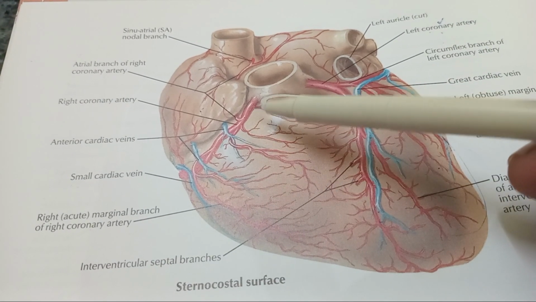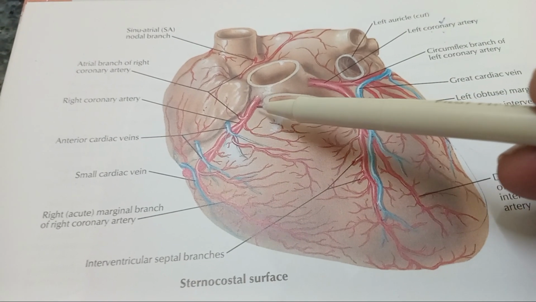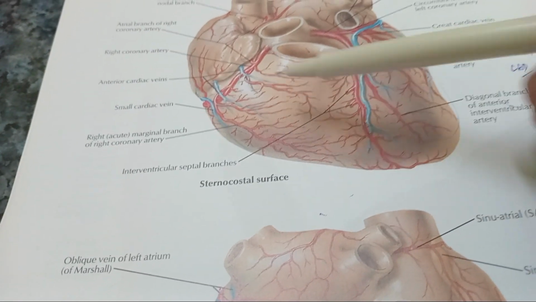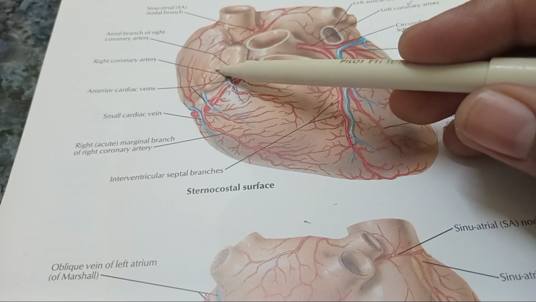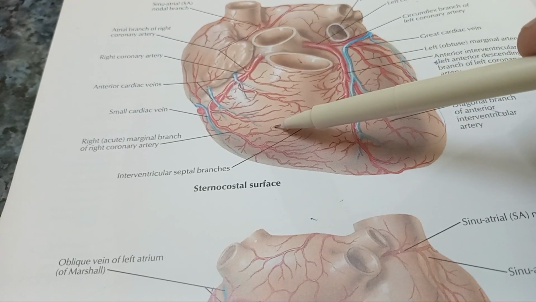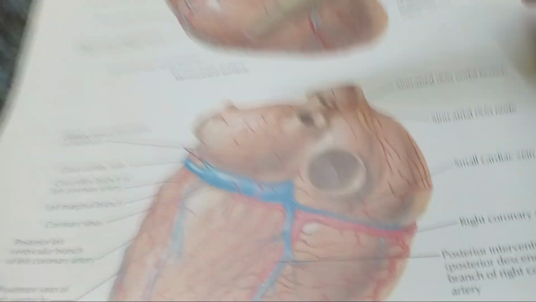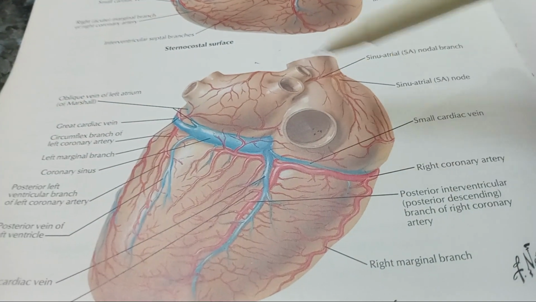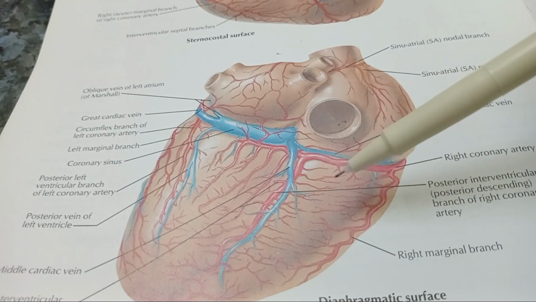If you continue to see this right coronary artery, it has given the branch called the right marginal artery. This right coronary artery will supply the right atrium and right ventricle first. This marginal artery you will see again from behind, from the diaphragmatic surface.